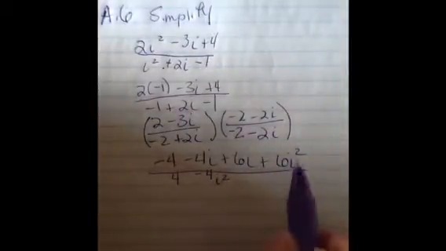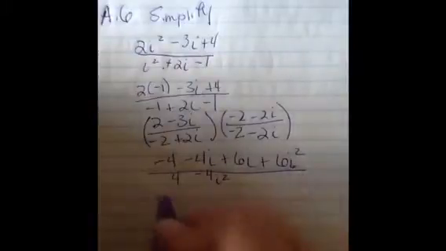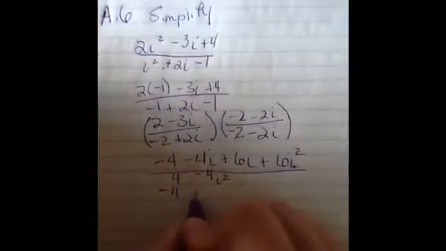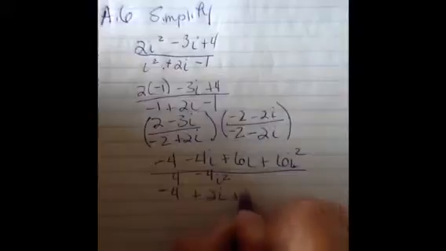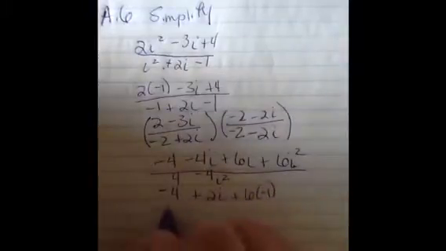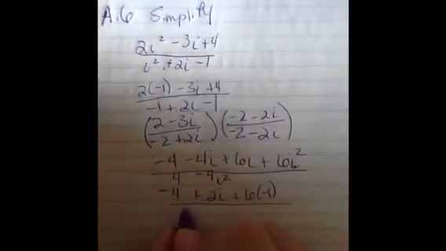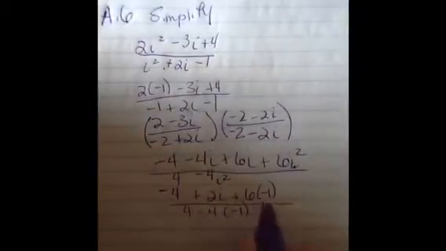So on top, this is a negative 1. So now I have negative 4 plus 2i plus 6 times negative 1, and I'm showing more steps than probably are necessary. So now what I have is negative 6 and negative 4. That's a negative 10 plus 2i all over 4 plus 4, which is 8.